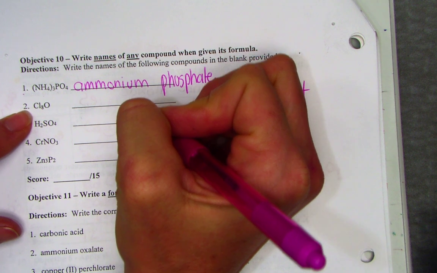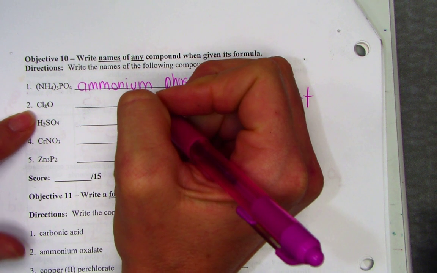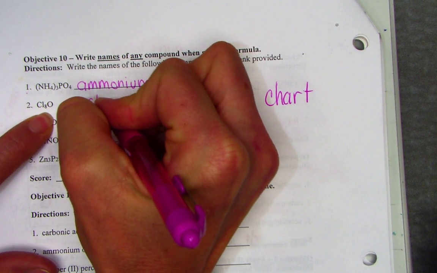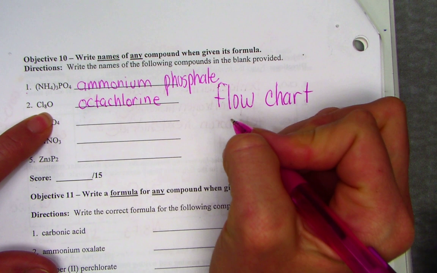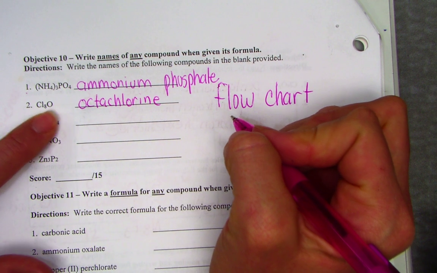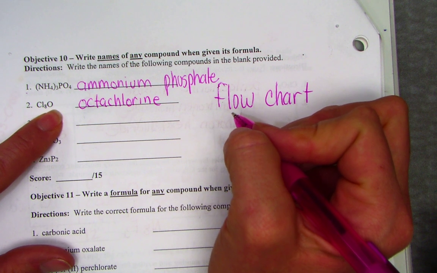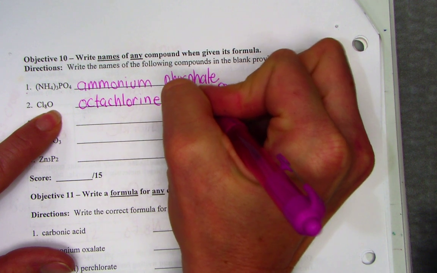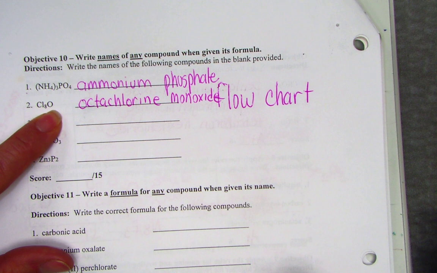This is the time that we use our prefixes for binary molecular. The prefix for 8 is octa. Attach it to the name of the element chlorine, and the first name becomes octachlorine. The prefix for the number 1 is mono, and it must be attached to the last name, monoxide. This is octachlorine monoxide, a binary molecular compound.